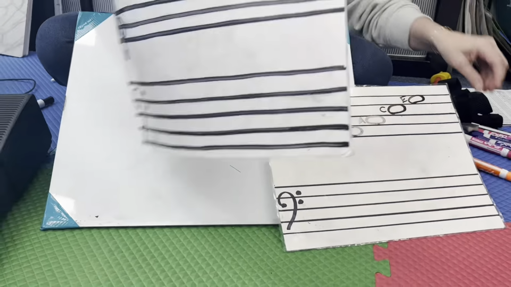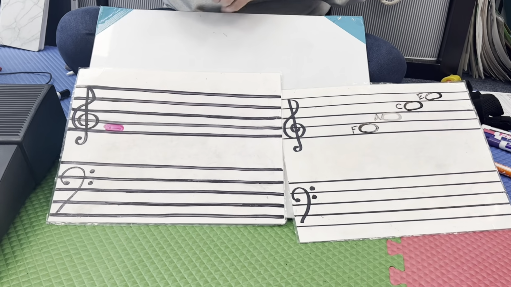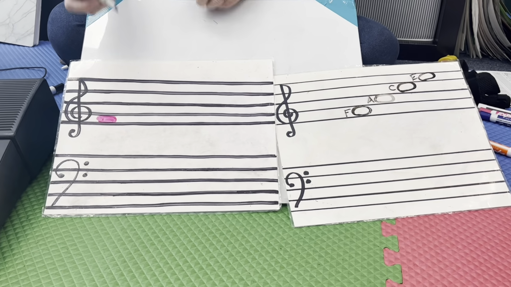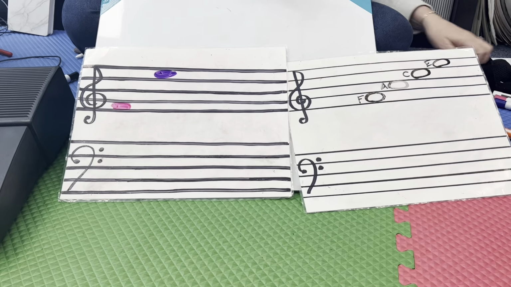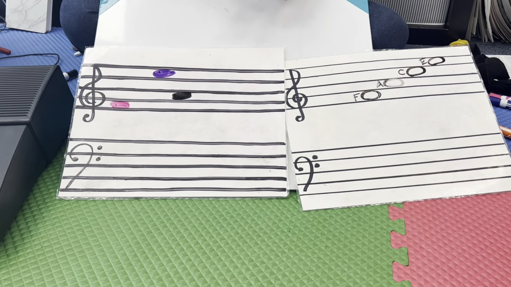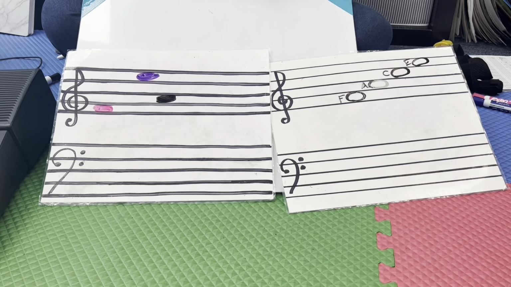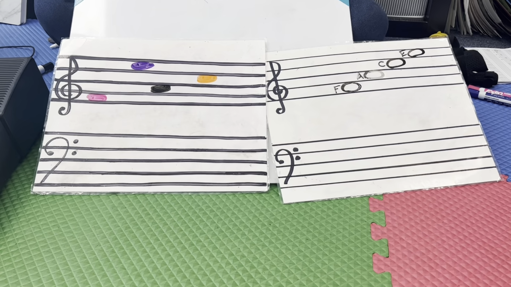There's the pink note. There's the purple note. There's the black note. There's the orange note. And here's a green note.